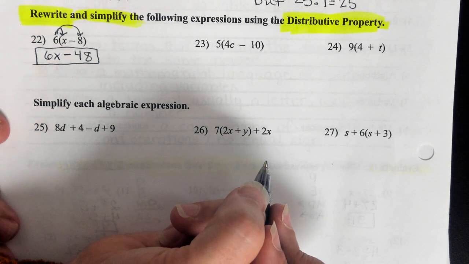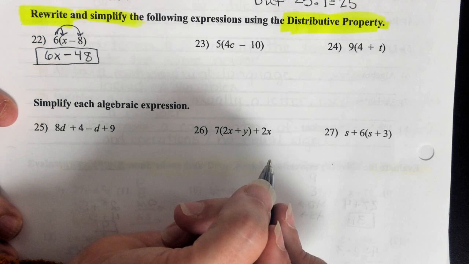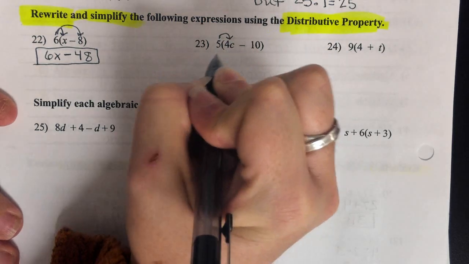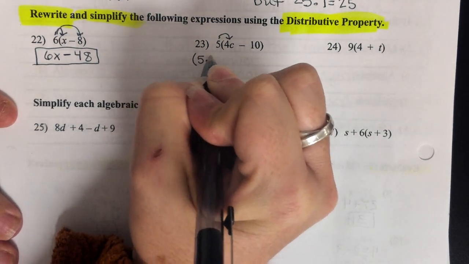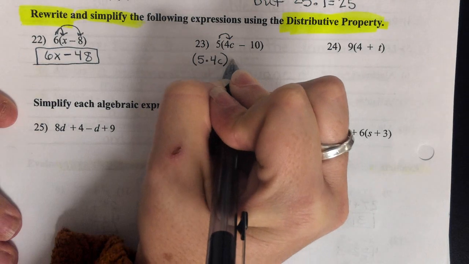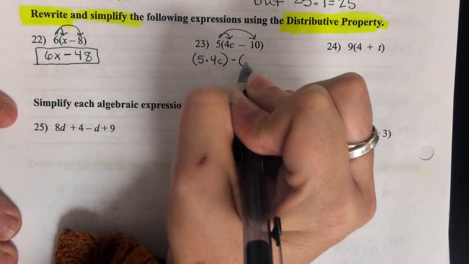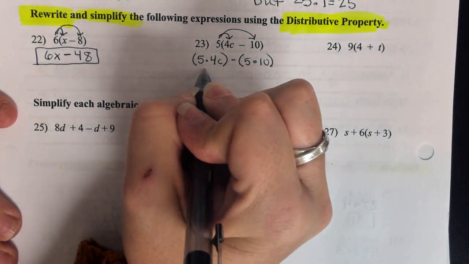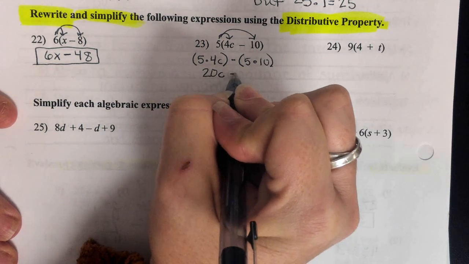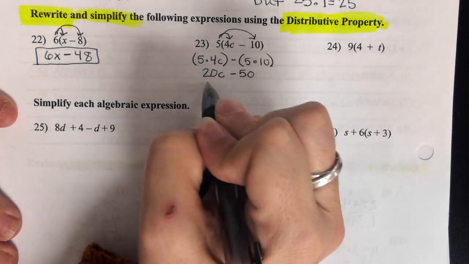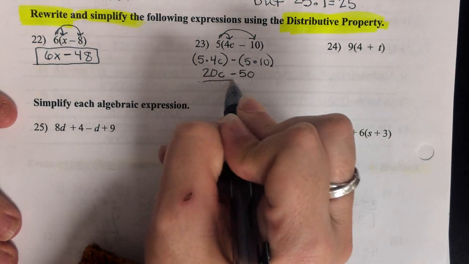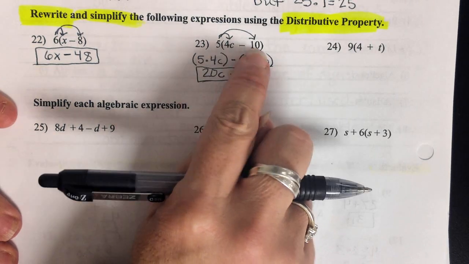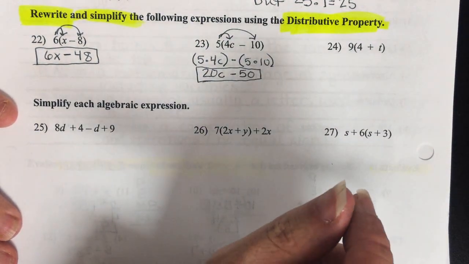Okay, some of my morning classes, we did it a little longer, and I'll just show you. They would take 5 times 4c, and they would write this: 5 times 4c minus 5 times 10. Okay, this would be 20c minus 50. Guys, as long as you got 20c minus 50, you're good. It's the same thing. They just showed the whole step.